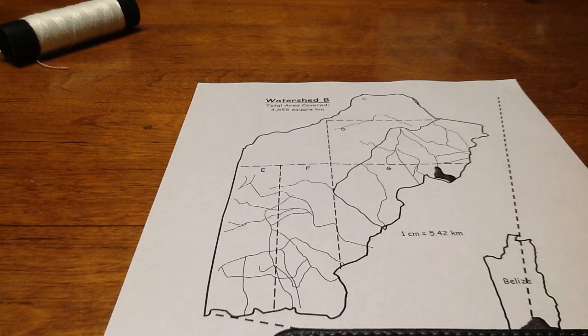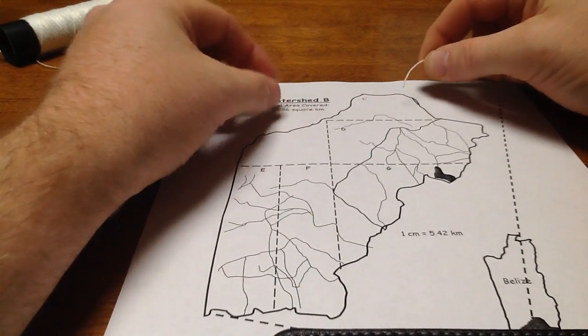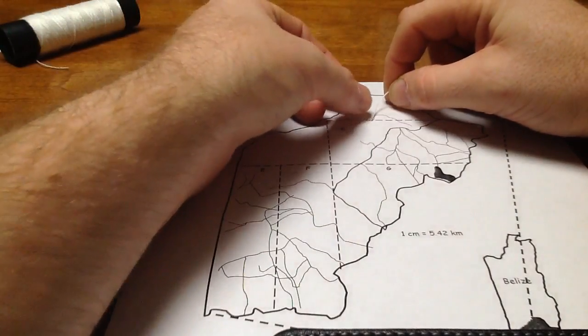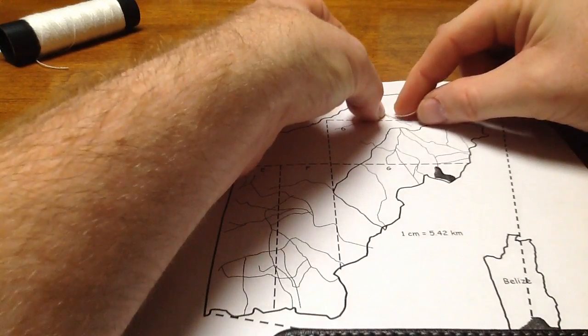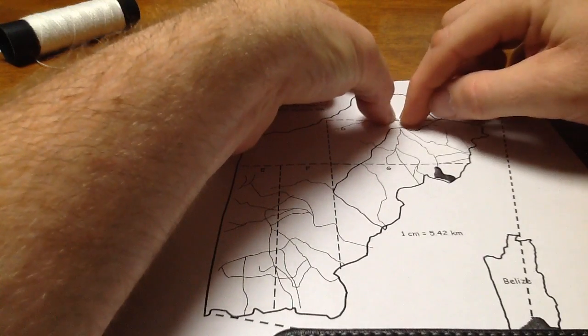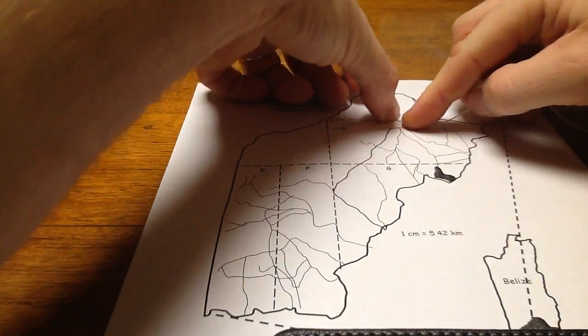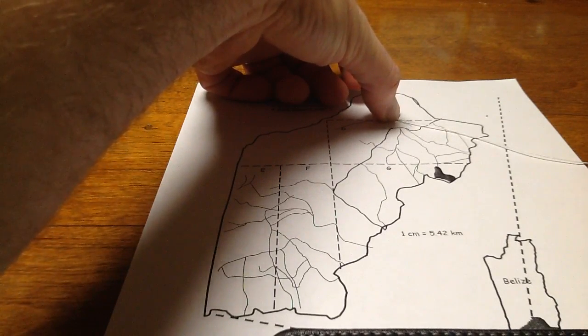Now section C is really small, so we're going to go ahead and do it together. Notice whenever we measure this, we start at the dotted line and we measure around that tributary and we come all the way down and hit the dotted line again. Do not measure past the dotted line.